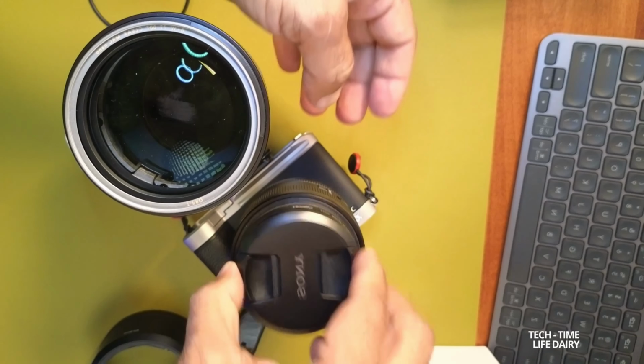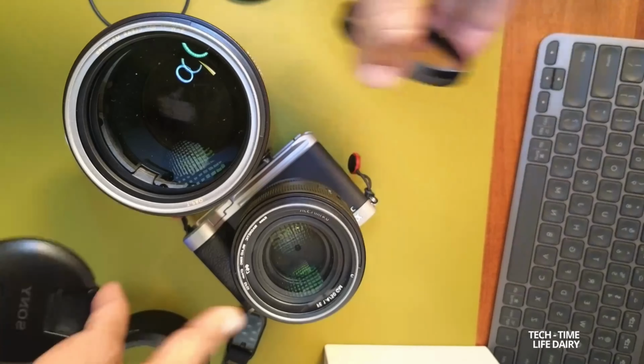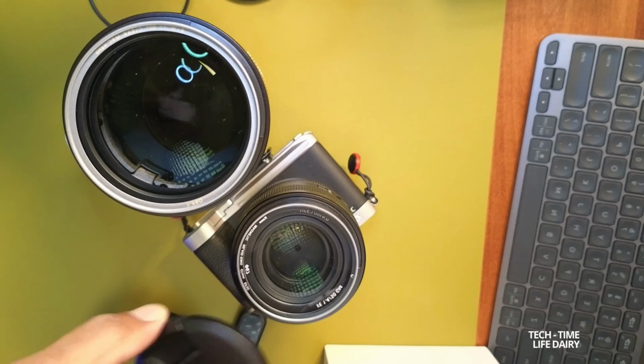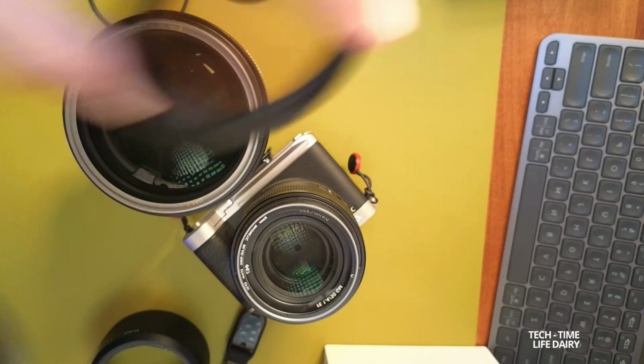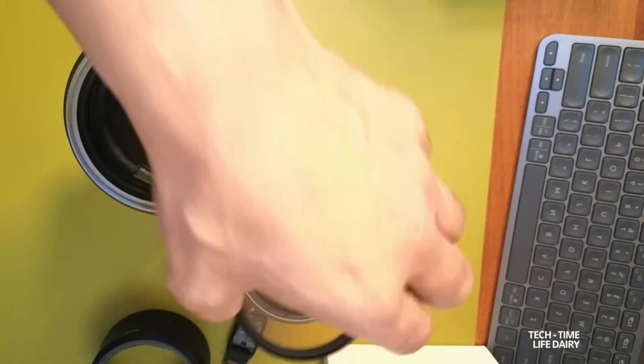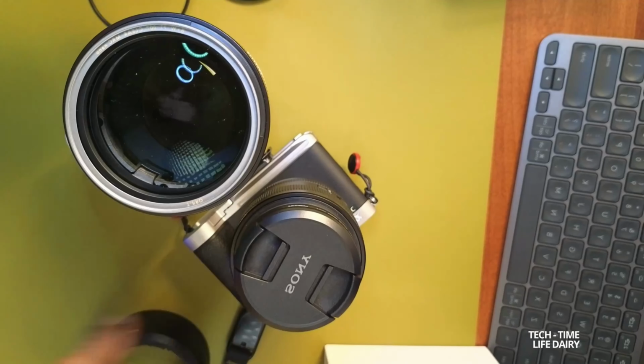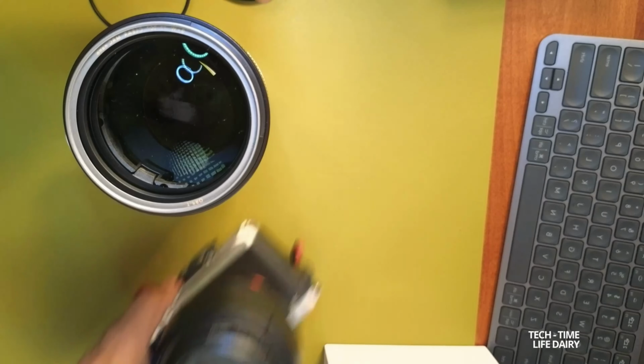If you look at this, see that silver ring, that's a UV filter, just to protect the lens. On top of it, you stack whatever you want. That's what the idea was. That's a different set. I'll talk about that.